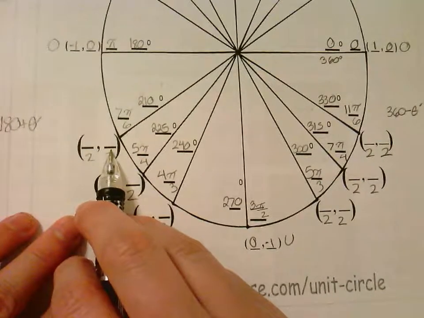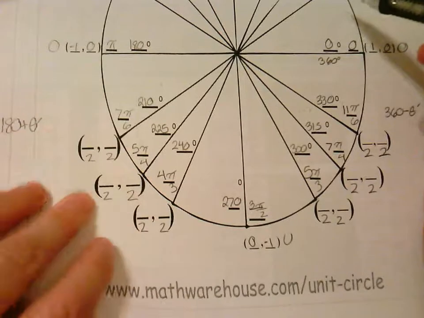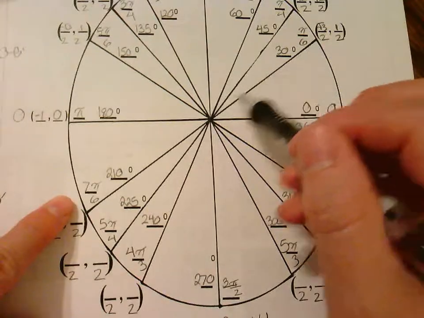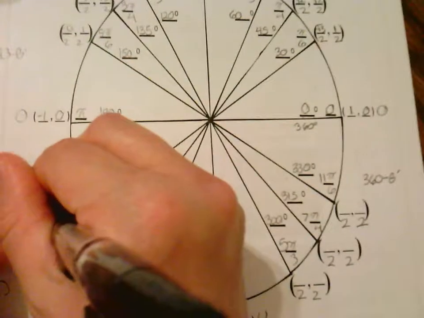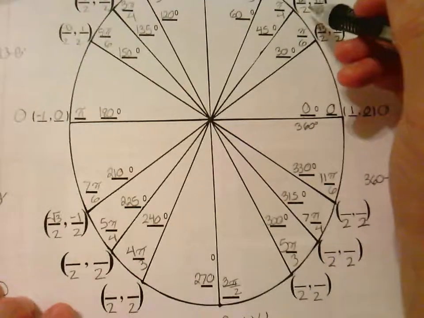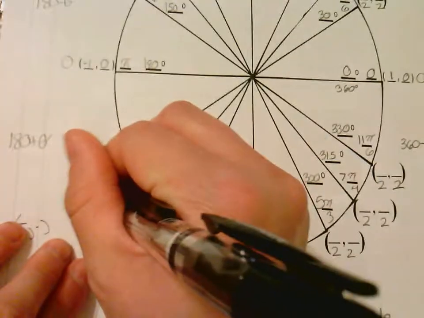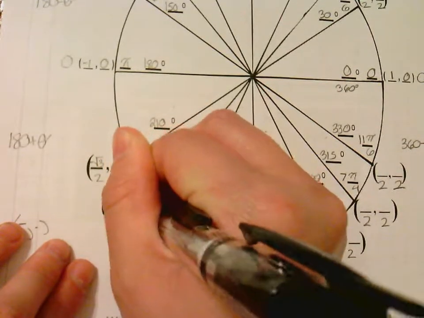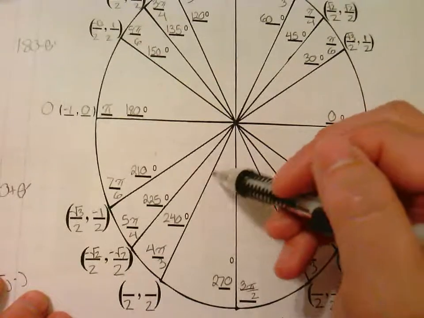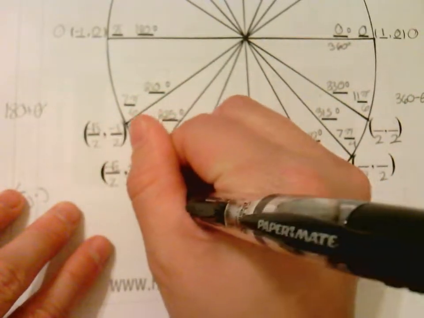Okay? Third quadrant, they're both negative. So again, you can just kind of write off this line right here, okay? So this is a 30. So that's going to be negative square root of 3, negative 1. 45, just follow the line down. So this is a 45, so that's square root of 2 over 2. So it's just going to be negative square root of 2 and negative square root of 2. Next one is going to be a 60 corresponding angle. So that's going to be 1 and negative square root of 3.